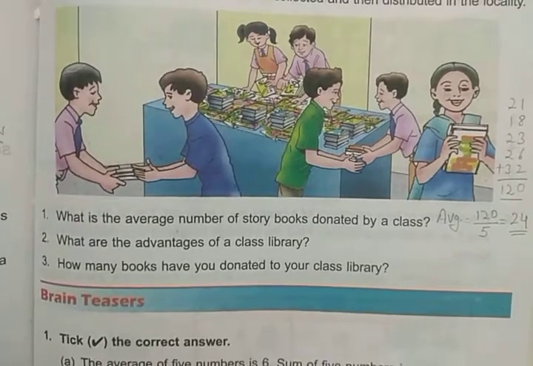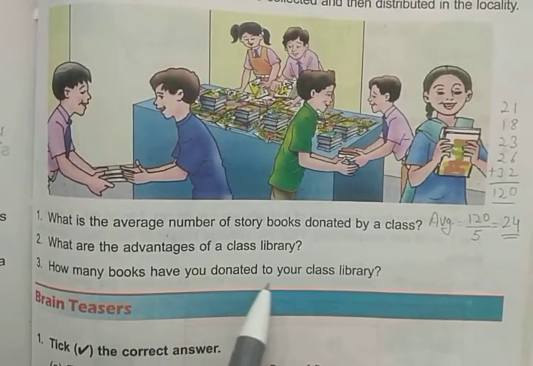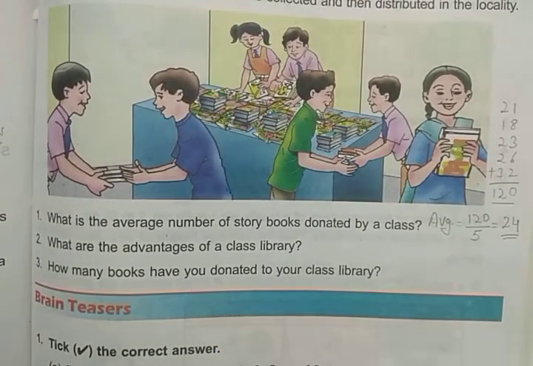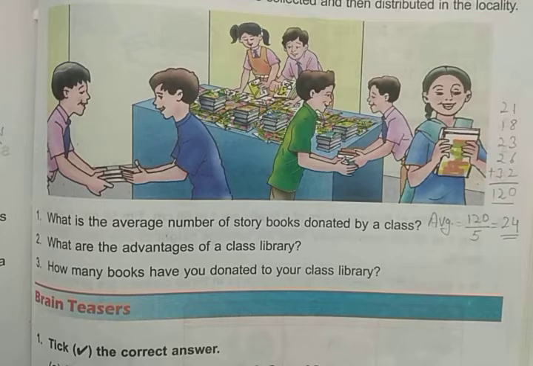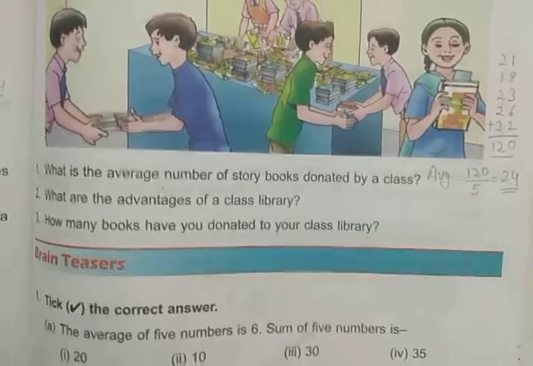नाउ हाउ मैनी बुक्स हैव यू डोनेटेड टू योर क्लास लाइब्रेरी? सो दिस इज अ क्वेश्चन फॉर यू, दैट हाउ मैनी बुक्स यू हैव डोनेटेड. नाउ द ब्रेन टीजर्स.